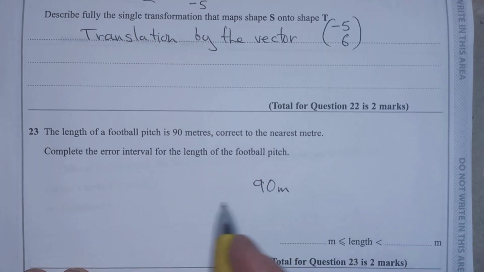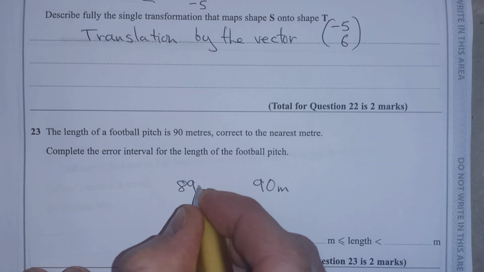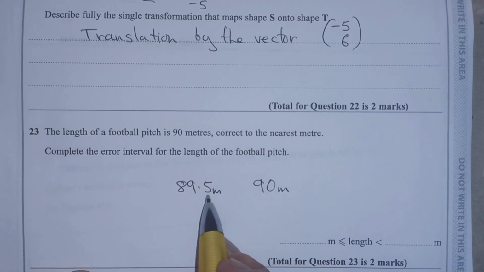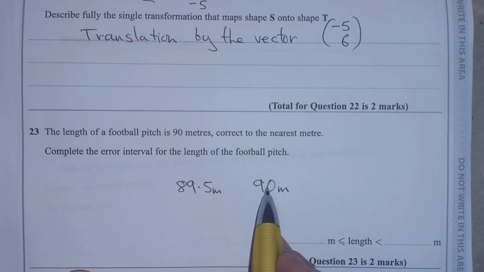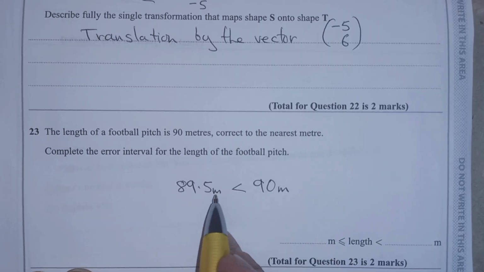So we're going to need some decimals in here. So if you remember with decimals, we round up when we've got a 5. So if it was actually 89.5 metres, to the nearest metre, that would round up to 90. So actually, the smallest the pitch could be, but still round to 90, is 89.5.